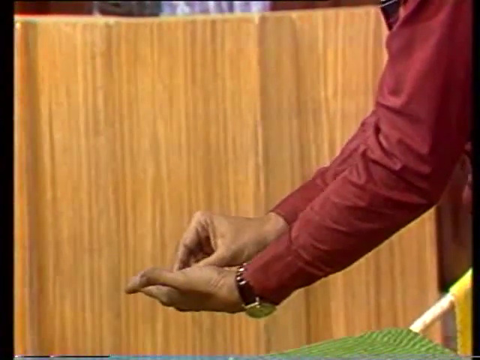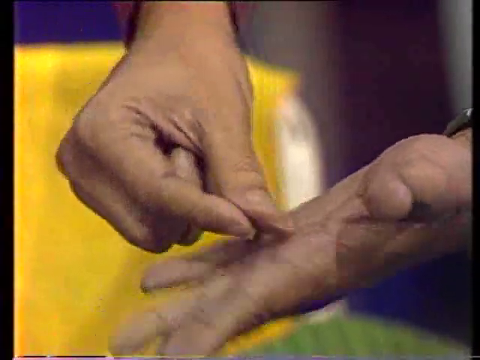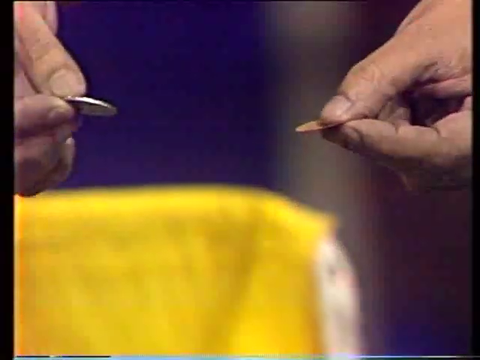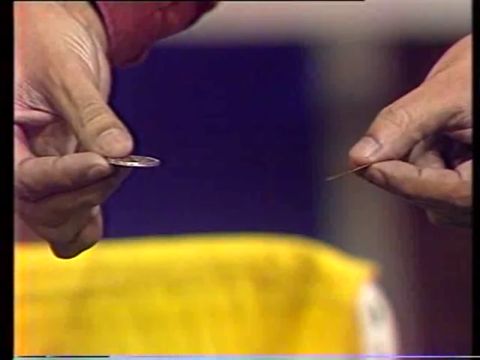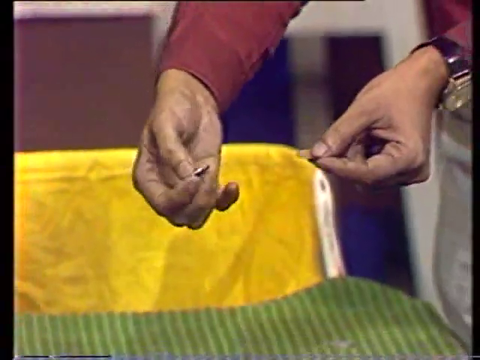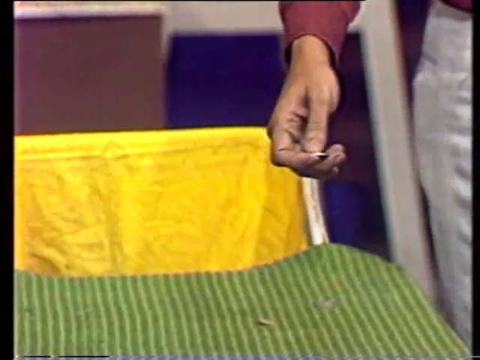Now, if you drop these two separately, they will obviously fall at different rates. As you can see, 1, 2, 3. The paper takes more time to fall. Why? Now you have to answer this part before I give you the full marks.